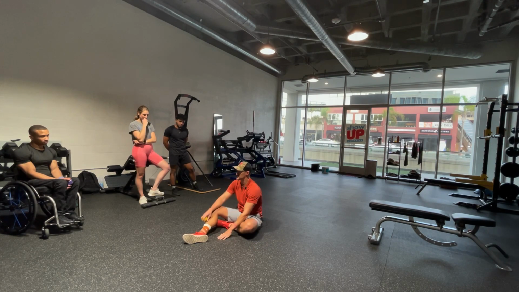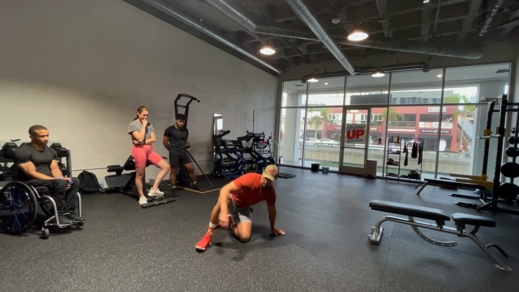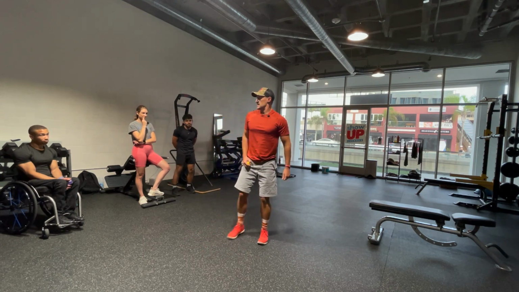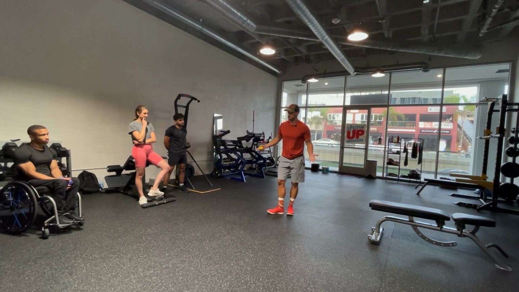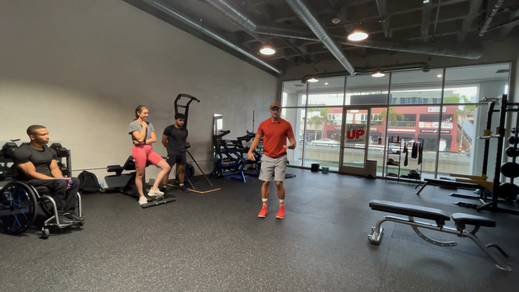So we show them those exercises, and those are my three safe ones. And then I'm going to do my patterns. We've got a squat, push, pull, unilateral, and what did I miss? Transition. Yeah, transition. Step up.